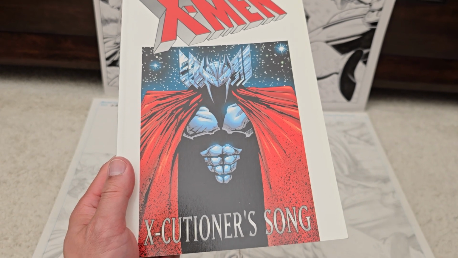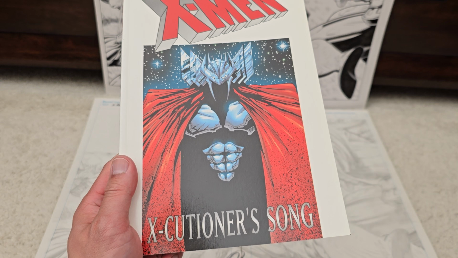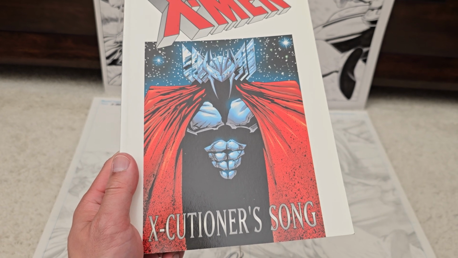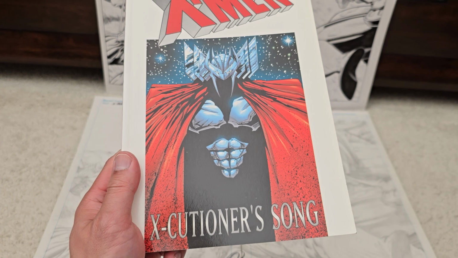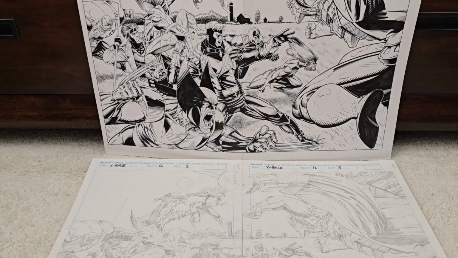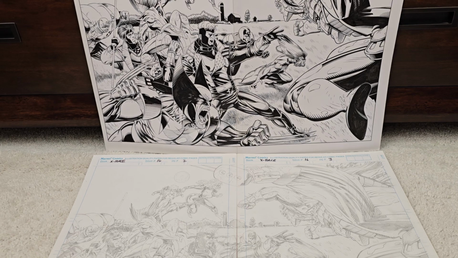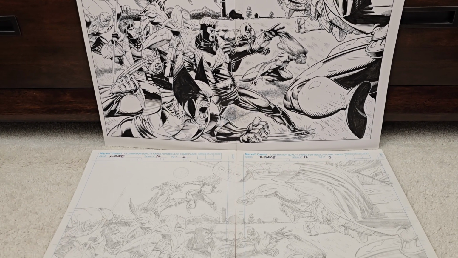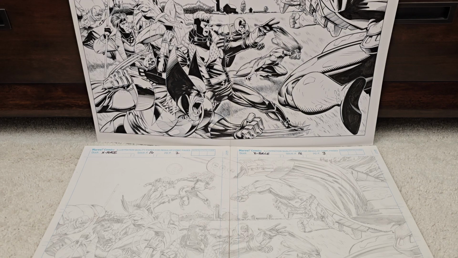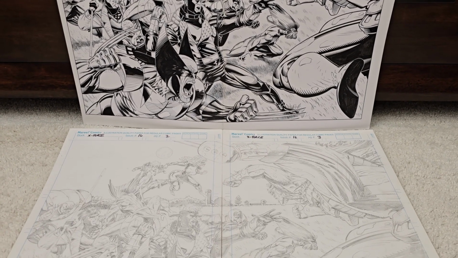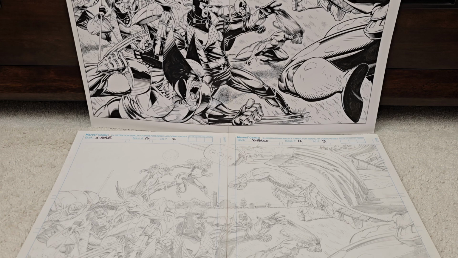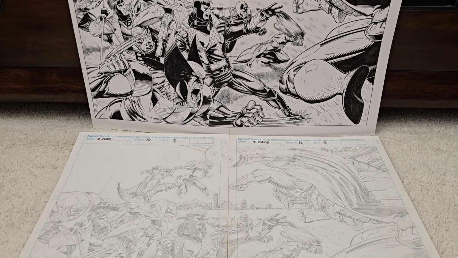So for those that haven't read Executioner's Song, this was a 12-part crossover through the X titles. Back then it was Uncanny X-Men, X-Force, X-Factor, and X-Men. It ran through 1992 to 1993, shortly after the exodus of the Image founding fathers. Essentially, Jim Lee, Rob Liefeld, and Todd McFarlane went and formed Image, and there were new creators taking over the X titles. For Executioner's Song, artist responsibilities were shared by Jae Lee, Greg Capullo, Brandon Peterson, and Andy Kubert.